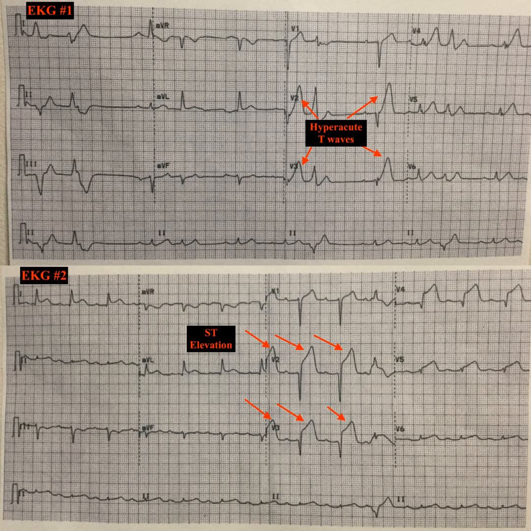Okay. So this illustrates these hyperacute T waves in the precordial leads, and this is the subsequent EKG, which was 30 minutes later. So you can see that is a much more characteristic finding, less likely to be missed as a STEMI than this.